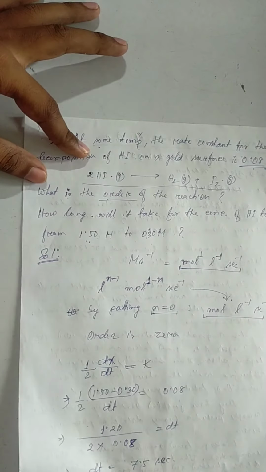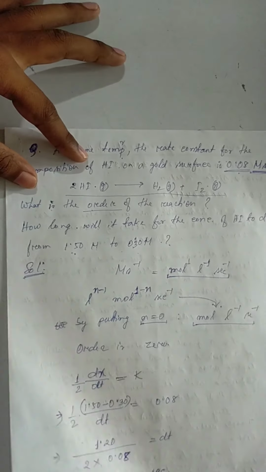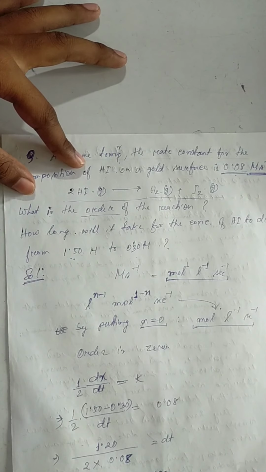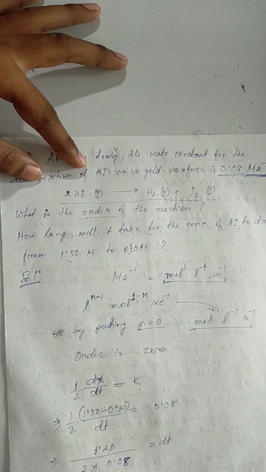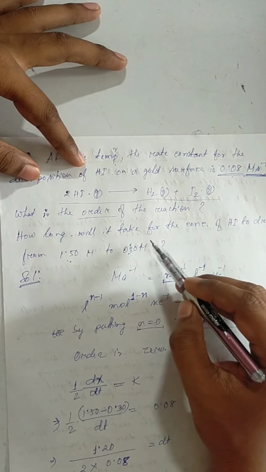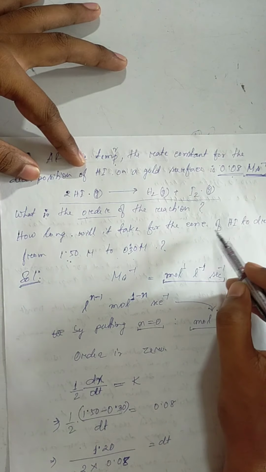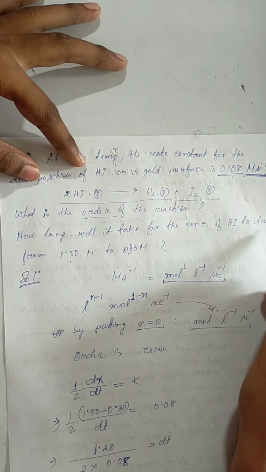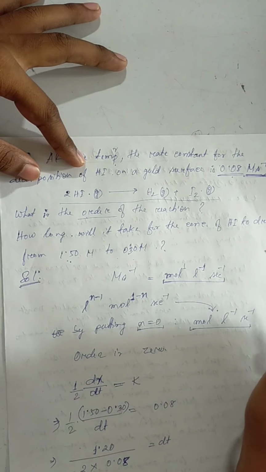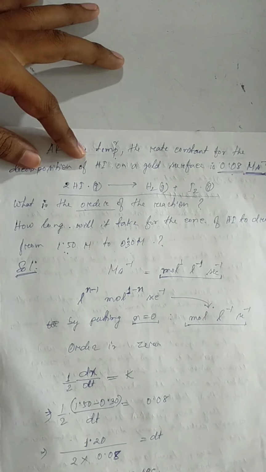So 7.5 seconds will be taken for this reaction for the concentration of HI to drop from 1.5 molarity to 0.30 molarity.